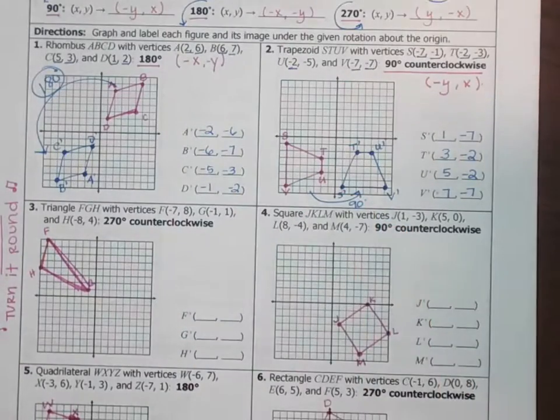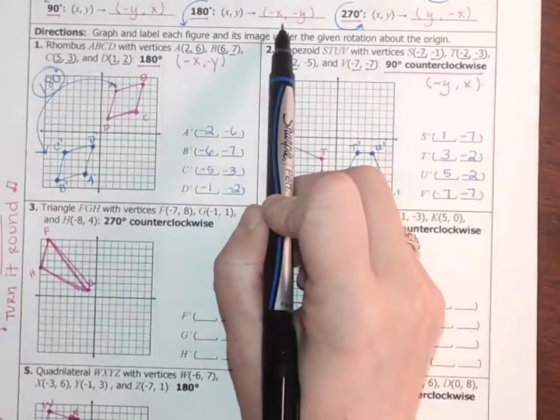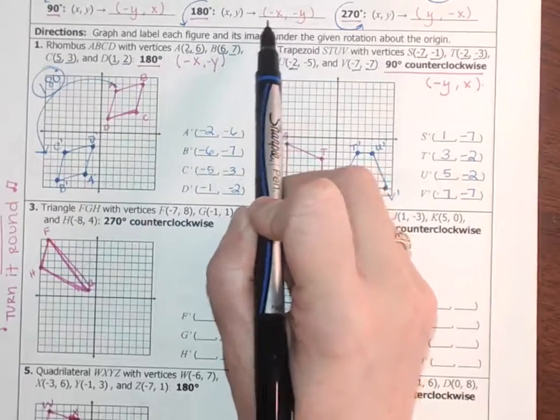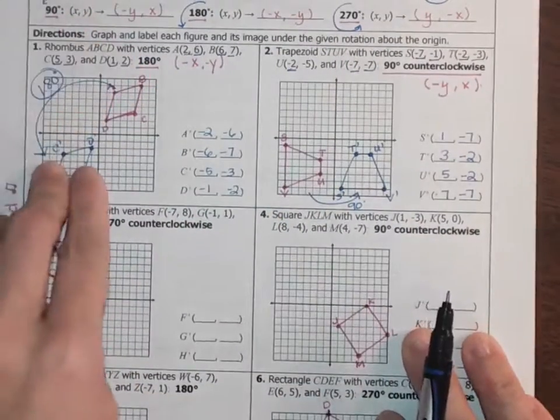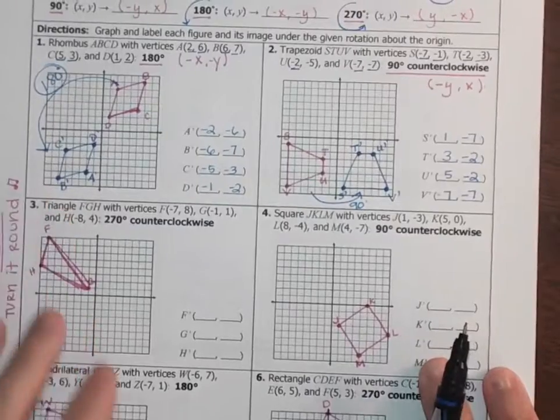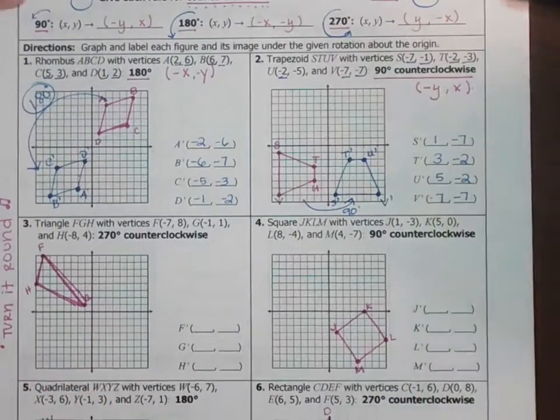If you are ever stuck and you can't remember what these rules are, first of all, you know that if it's 180 degrees, you're just making it opposite because it's going to be the mirror. It's going to go all the way across. So the two that might end up confusing you are the 90 and the 270.